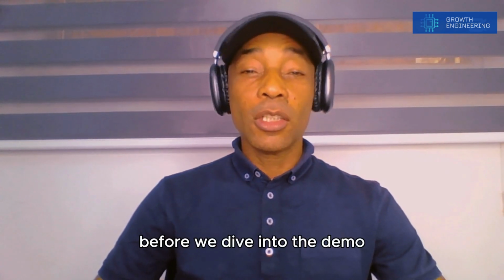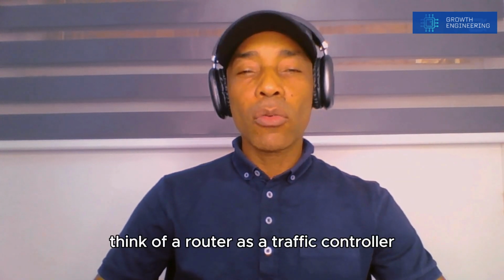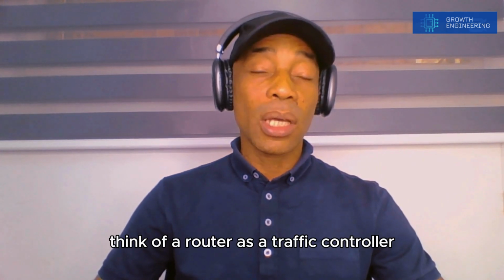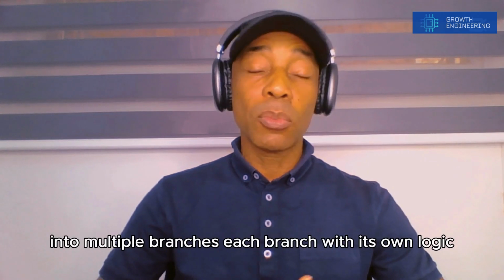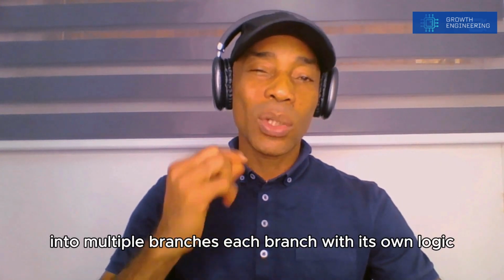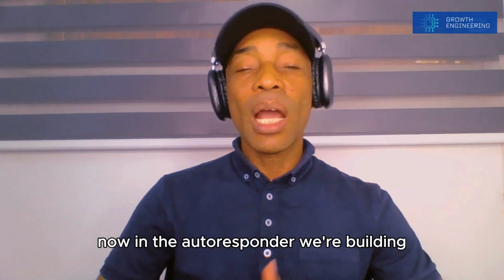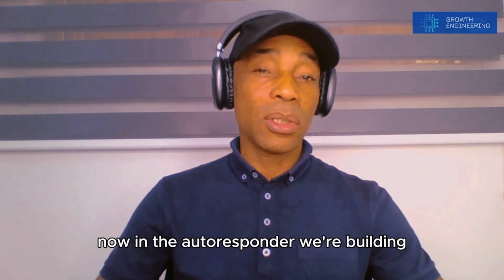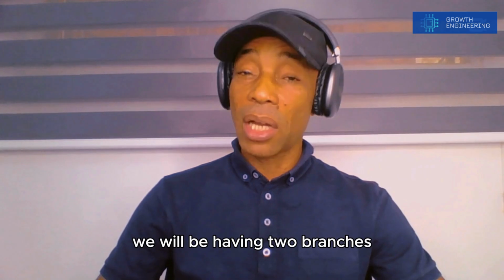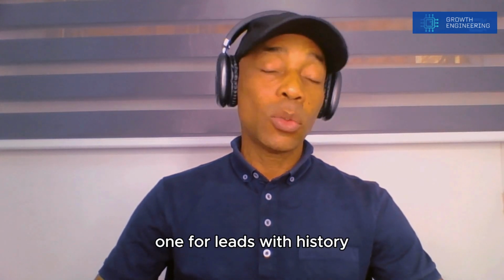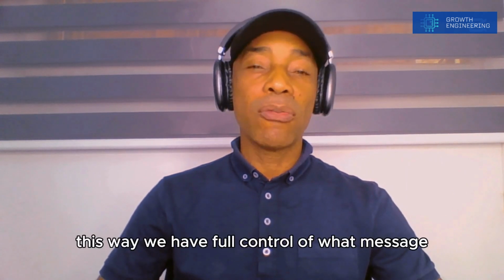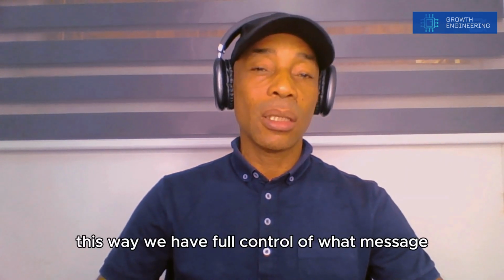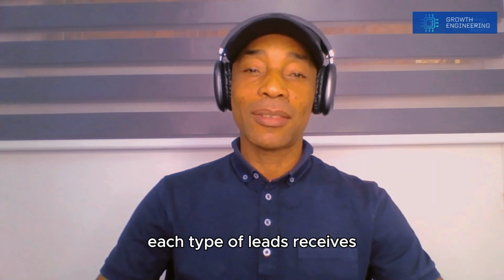Before we dive into the demo, think of a router as a traffic controller in the workflow. It enables us to split the workflow into multiple branches, each branch with its own logic. Now, in the autoresponder we're building, we will be having two branches, one for leads with history and the other for fresh leads. This way, we have full control of what message each type of lead receives.